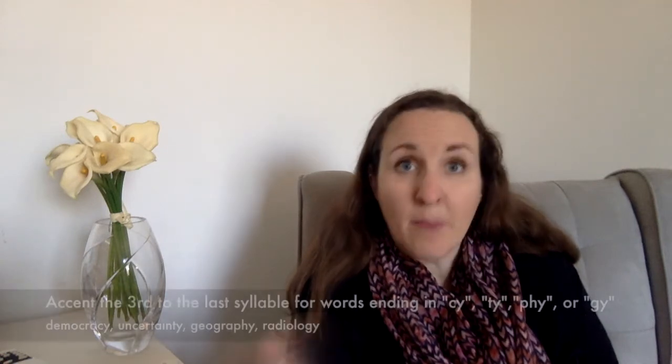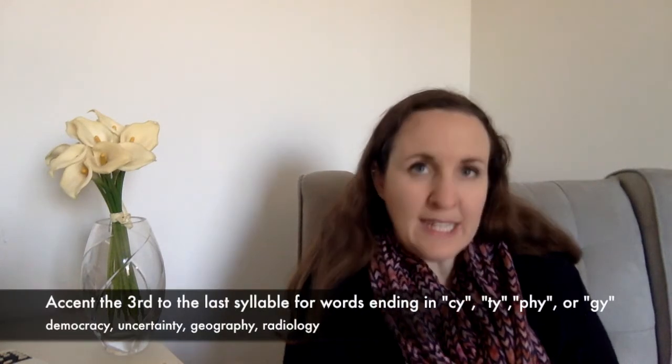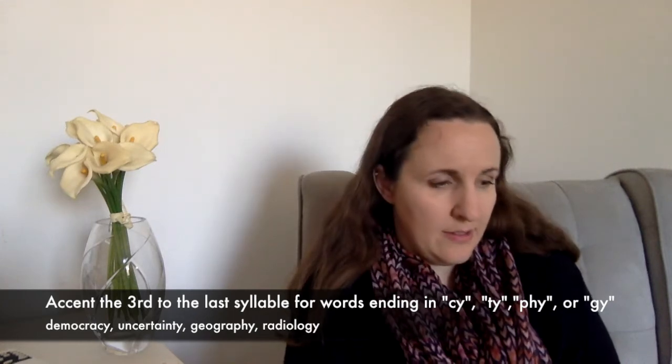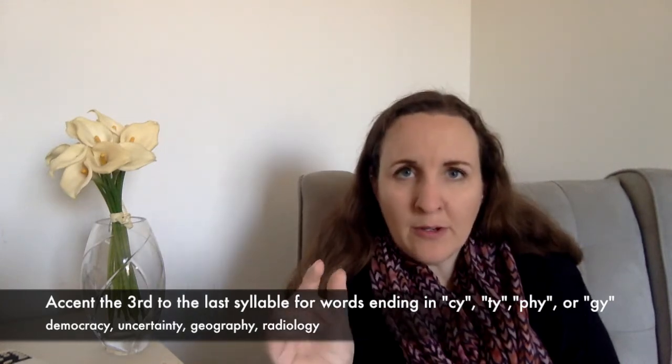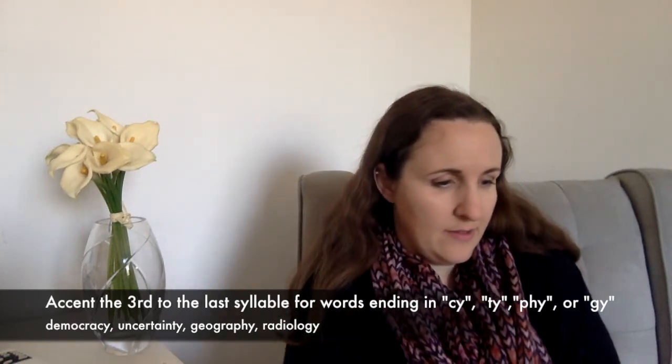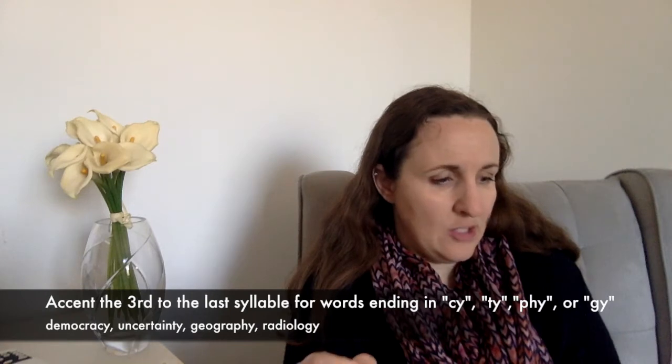Now, if we get into some even longer words, often it'll be the third from the last syllable, so not the last, not the second to last, but the third from the last, when we see words that end in CY, like democracy, or TY, like uncertainty, PHY, remember our new digraph PH, like geography, and GY, like radiology.